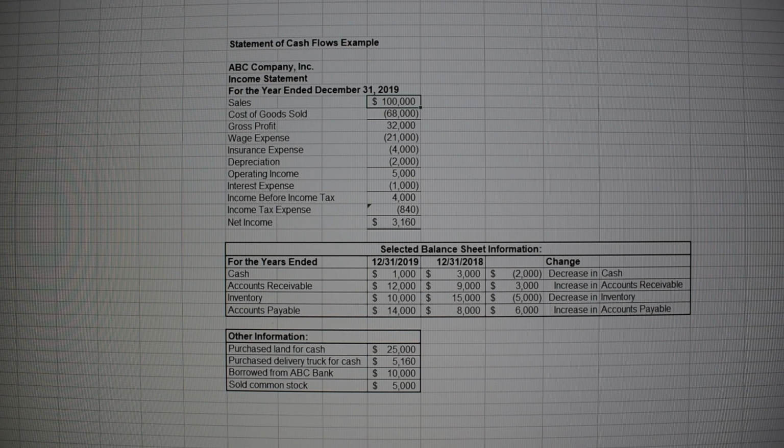To prepare any statement of cash flows, you basically need three sources of information. First of all, you need an income statement, or at least information from the income statement. So we have an income statement here, ABC Company income statement for the year ended December 31st, 2019.